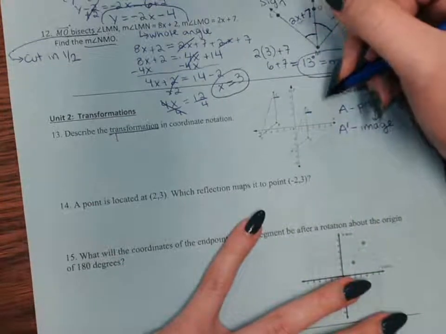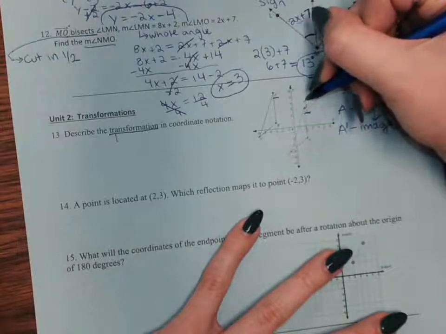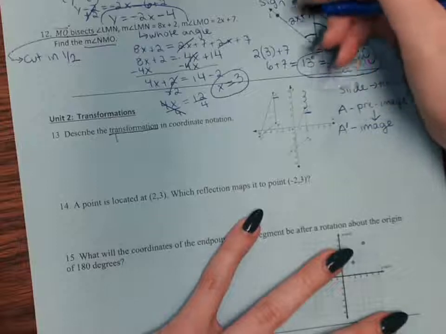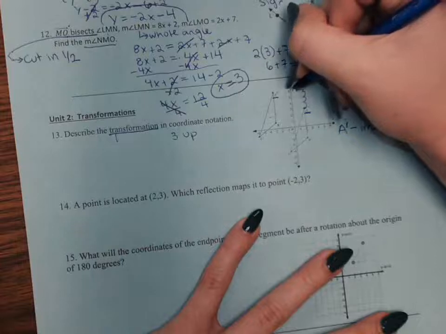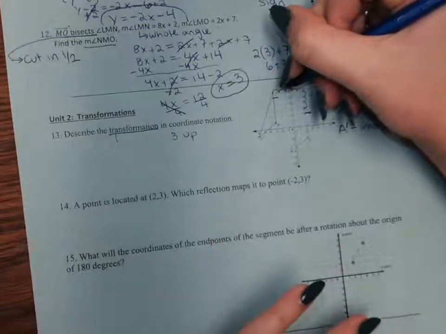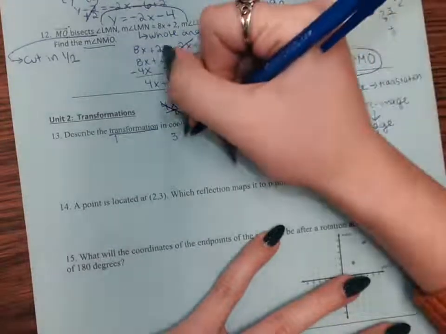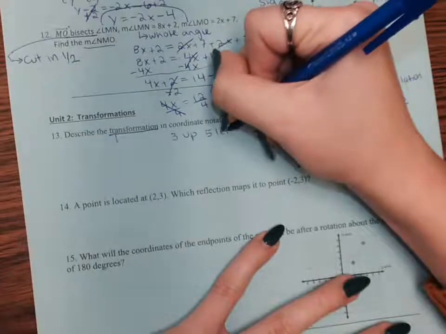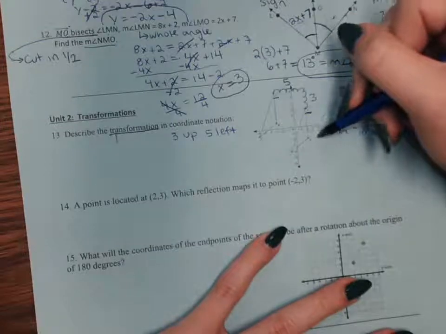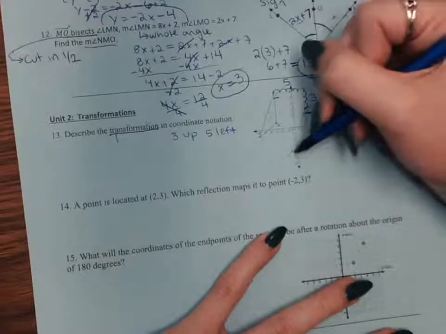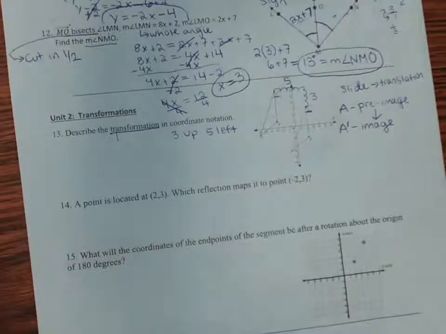So now all I'm going to do is count. From A to A prime, I'm going 1, 2, 3. So I'm going 3 up. And I'm going 1, 2, 3, 4, 5. I'm going 5 left. Label that. Okay, so I'm going 5 left. So it could work from any point. If I wanted to go from B to B prime, it'd be the exact same, or C to C prime, the exact same there. So it's going to be the same translation no matter which point you start at.